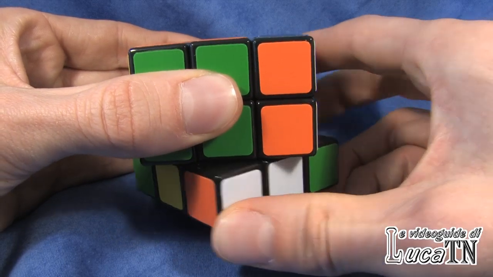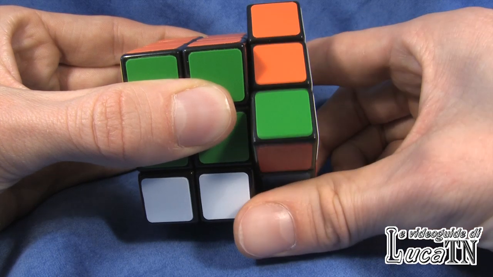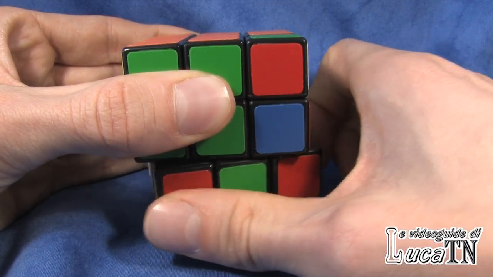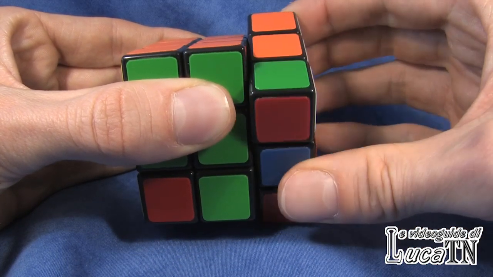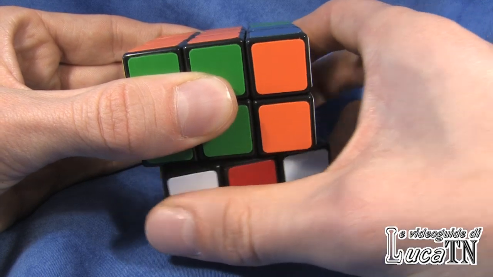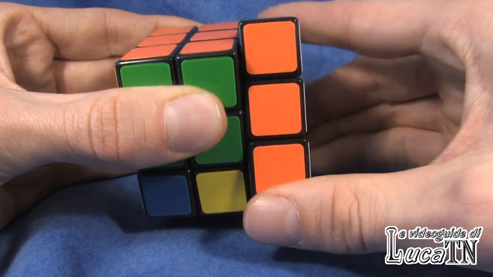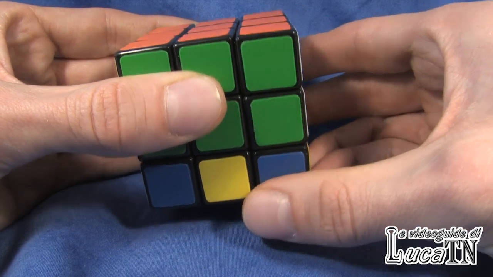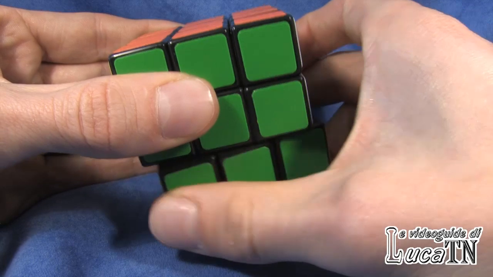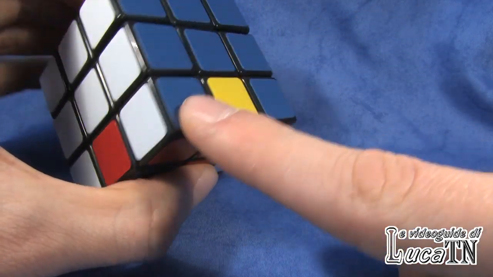left, up, left, down, left, left, up. 180 degrees on the bottom, and all the corners are in the correct position.